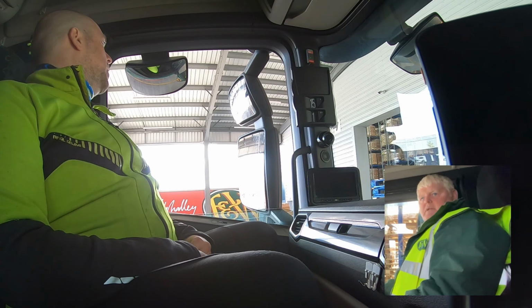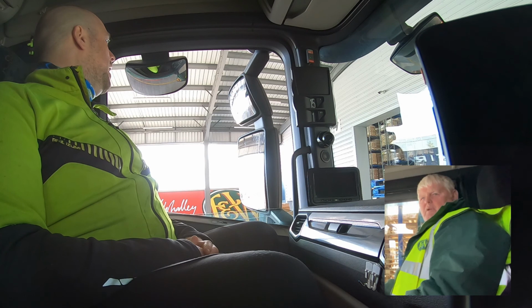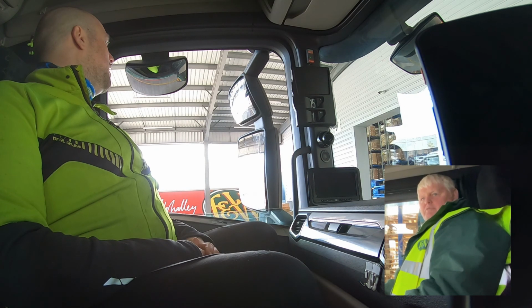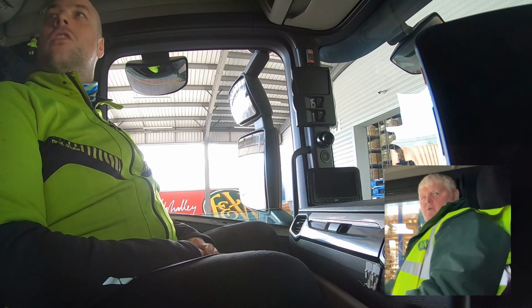Yeah. So I can see in there, I don't know if you'll be able to see this on the camera, I can see a truck moving a container around on the yard. Which you can't see in the normal rear-facing mirror. No, which you can't see in the normal mirror. So it's quite a wide angle mirror.